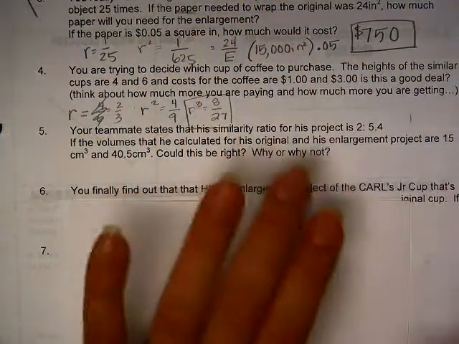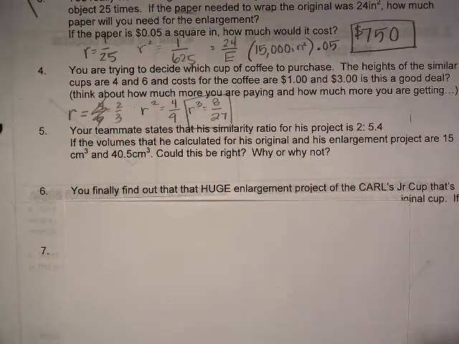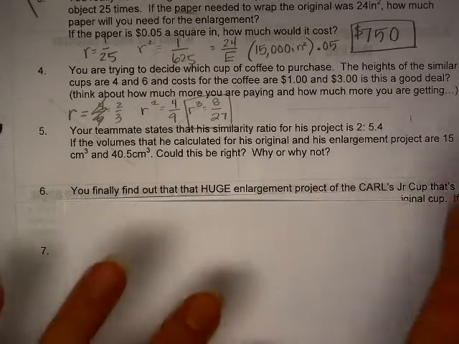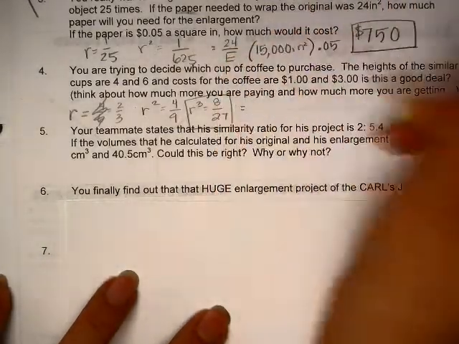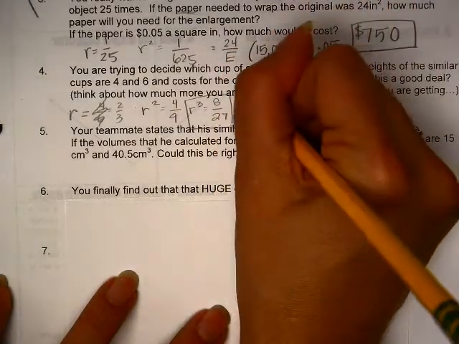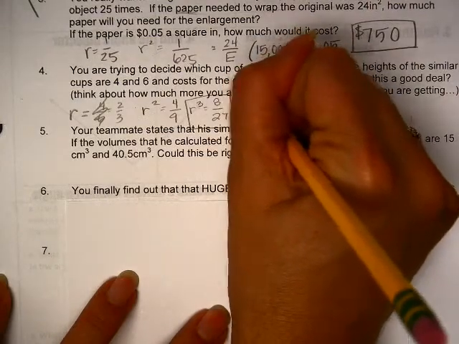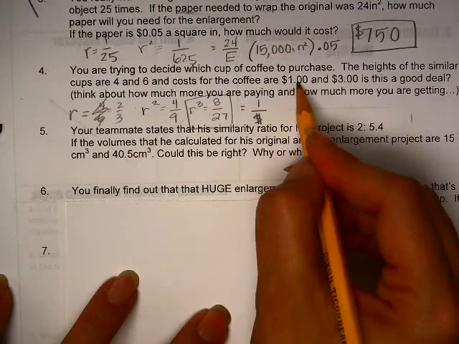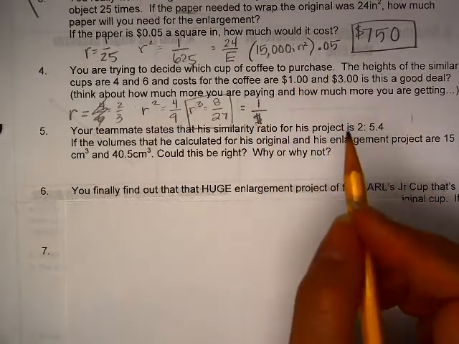Now, the purchase price of the coffee is $1 versus $3. We are not buying the height of it. We are not buying the cup of it. We are buying the physical volume of it. So volume is what we're looking for, and we're trying to figure out what would be a good price. So $1 versus what would actually be a good price.